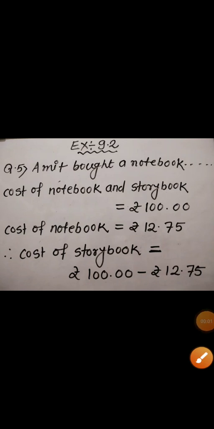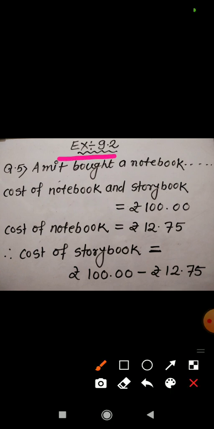Students, now in this video I am going to explain 5th and 6th word problem of exercise 9.2, which is given in question number E. See, I am going to read the 5th question now. You all please look into your textbook. The question is, Amit bought a notebook and storybook for rupees 100. If the cost of the notebook was rupees 12.75, then find the cost of the storybook.